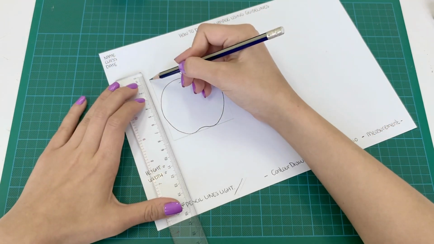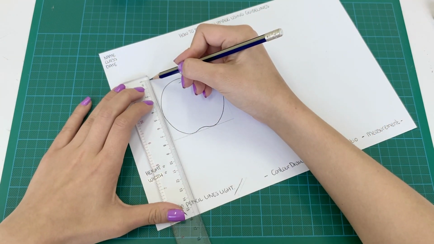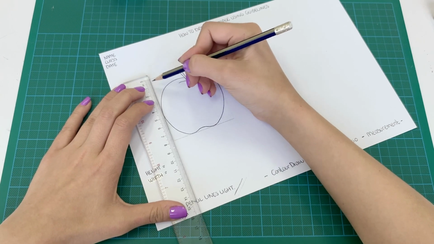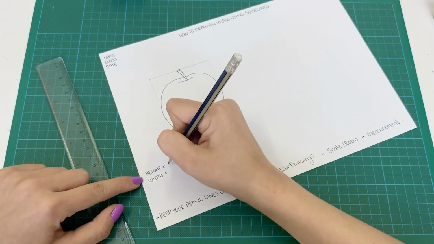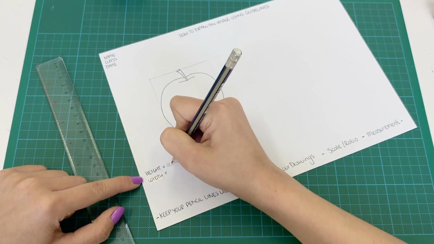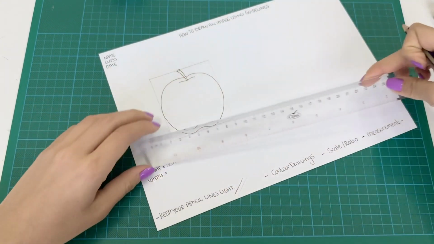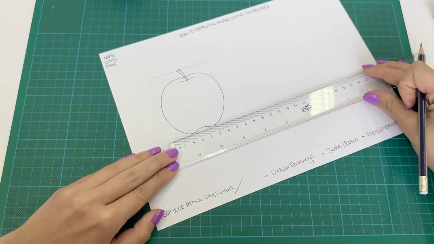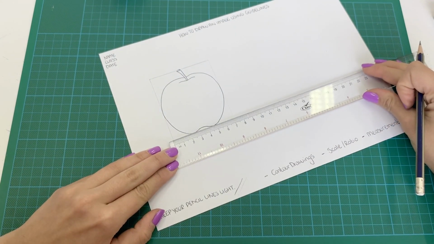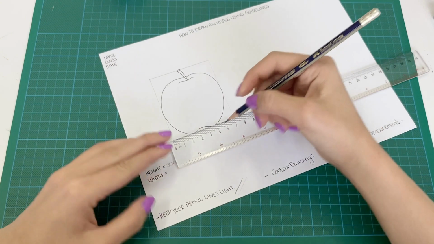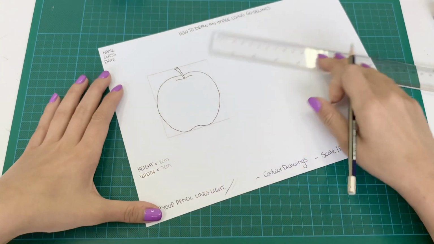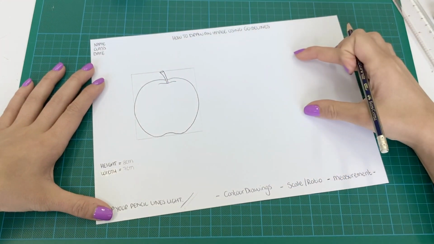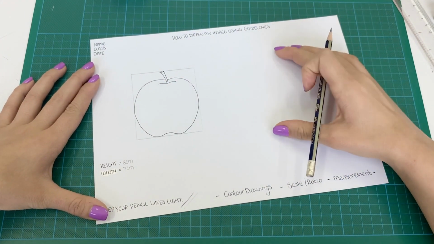So to measure the height, we're just going to put our ruler against the line and go across. You can see that it's 8 centimeters. And now we're going to measure the width, which is 7 centimeters. Now we are ready to move our apple across the page using our guidelines.